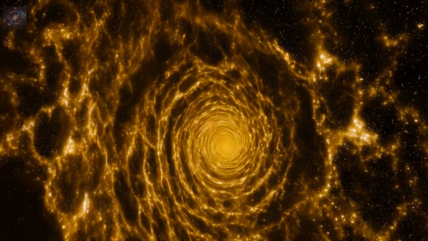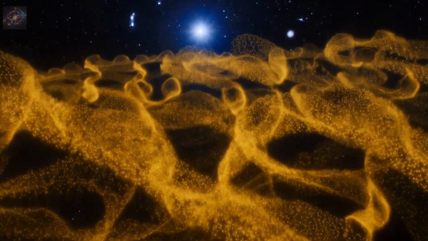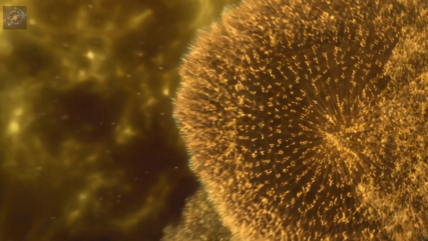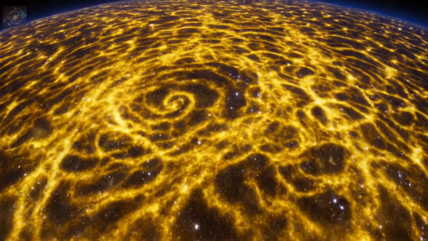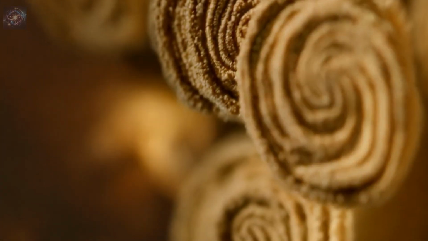Outflows from these young stars, seen as bipolar jets in optical and infrared images, inject momentum back into the cloud, carving cavities and stirring turbulence. These feedback processes not only shape the local environment but also influence which neighboring cores will collapse next, creating a spatial and temporal sequence of star birth.